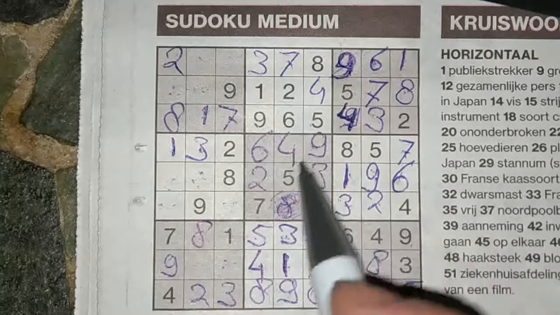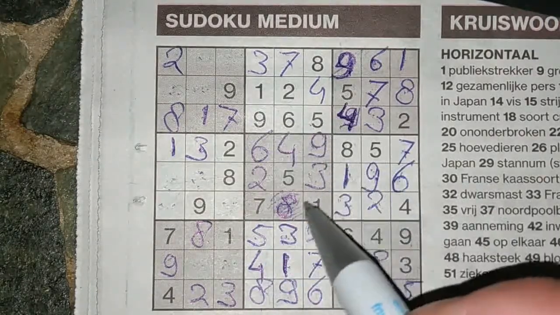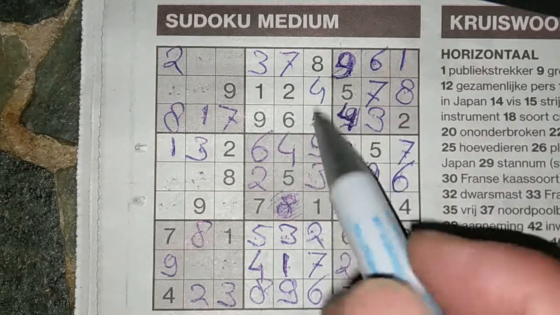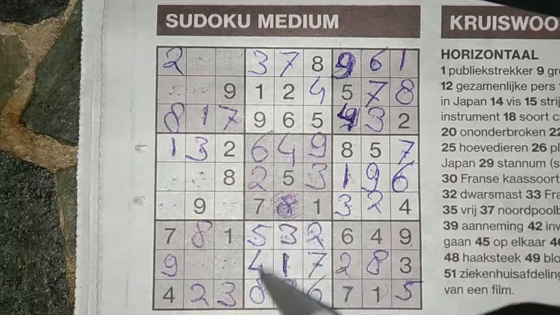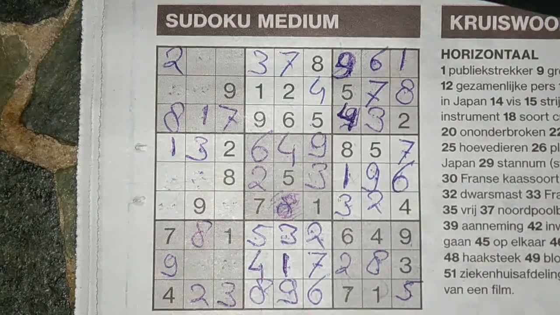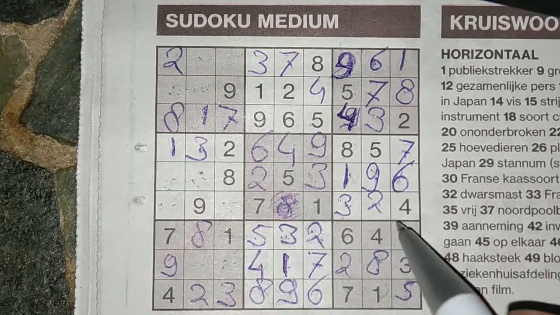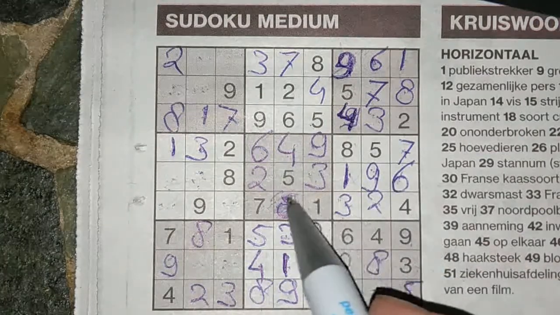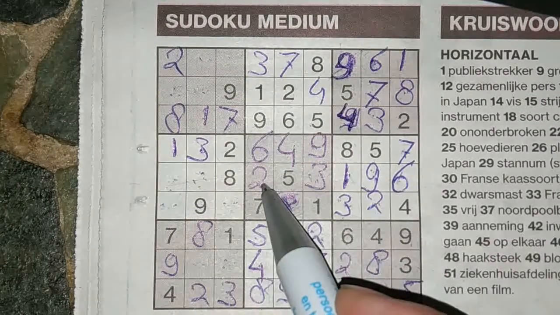Hmm. 3, 7, 4. I made a small error or a big error. The 4 should be one of these two.